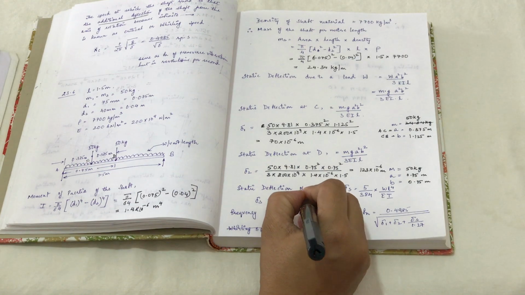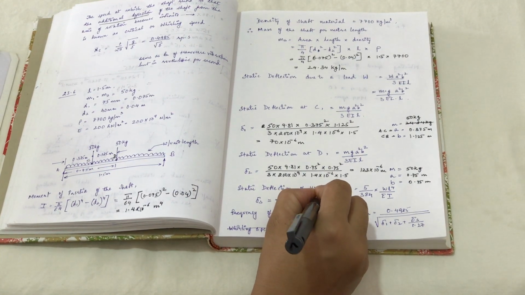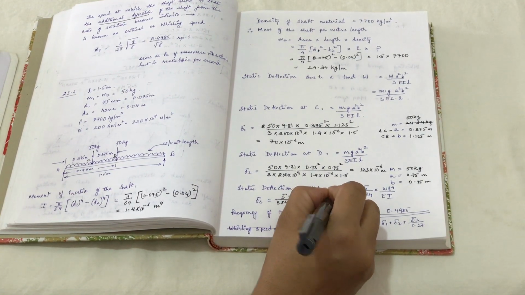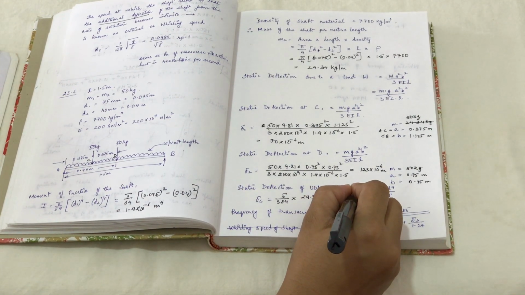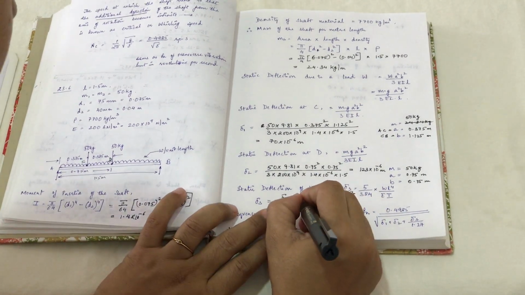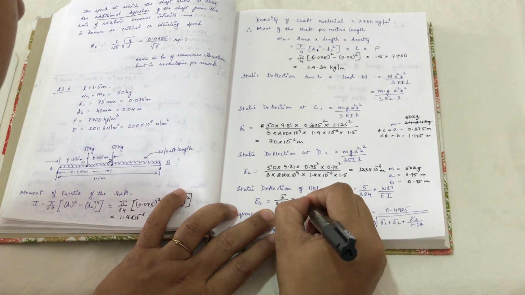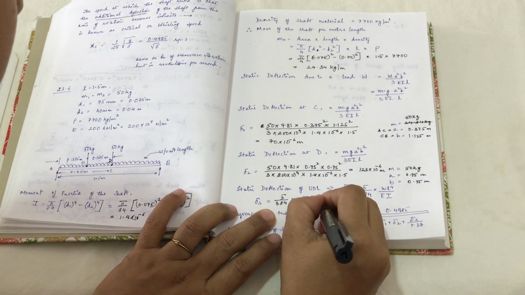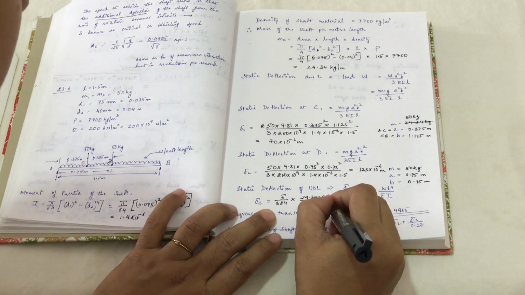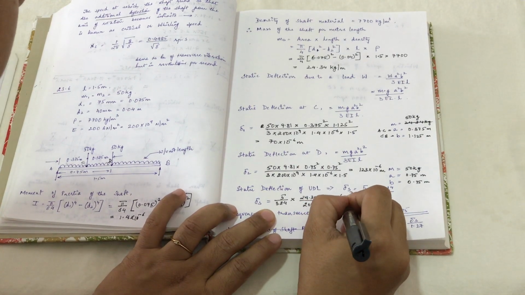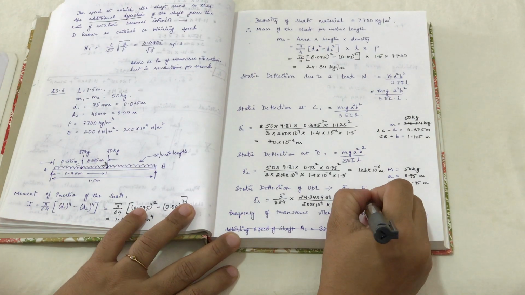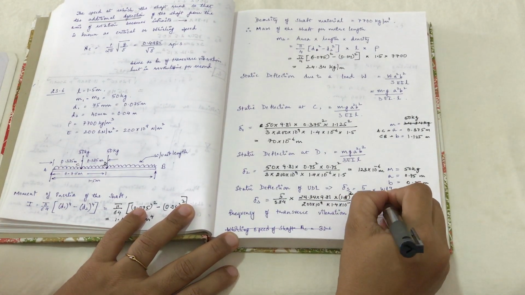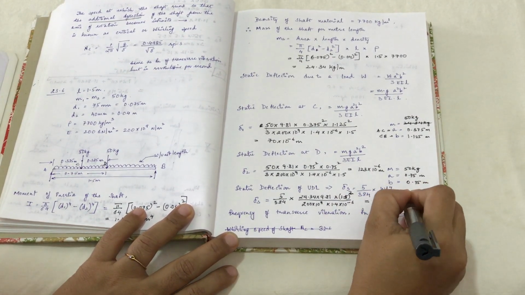So mass is 24.34 multiplied by 9.81, and the length is 1.5 power 4 divided by the value of E, 200 into 10 power 9 multiplied by 1.4 into 10 power minus 6, which is the I. So you will get the value as 56 into 10 power minus 6 meter.